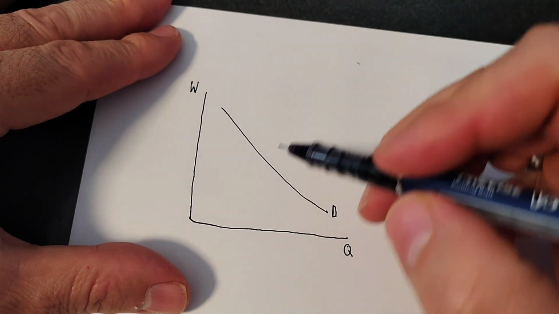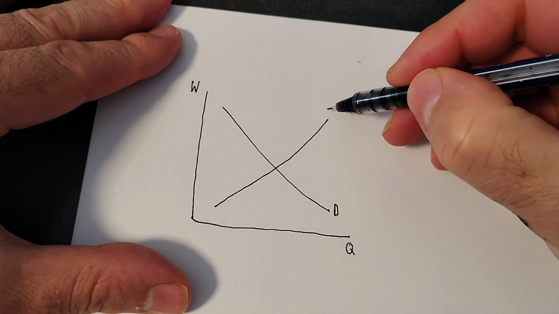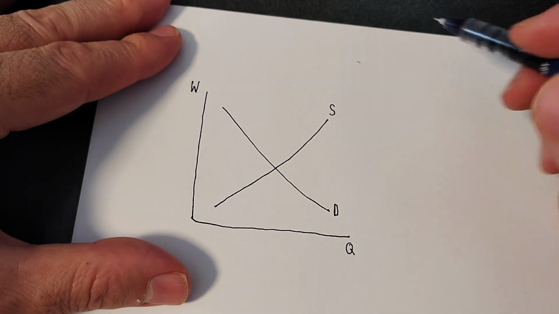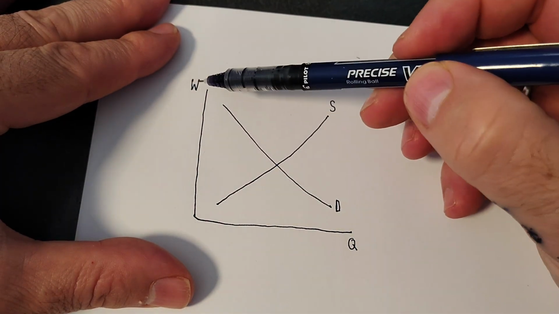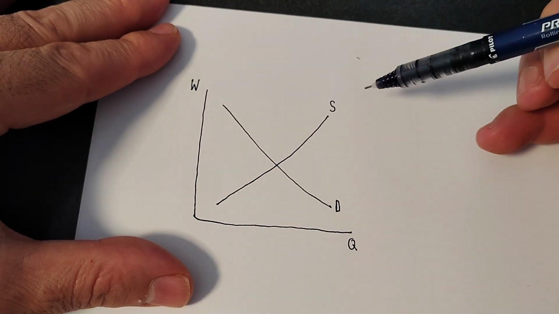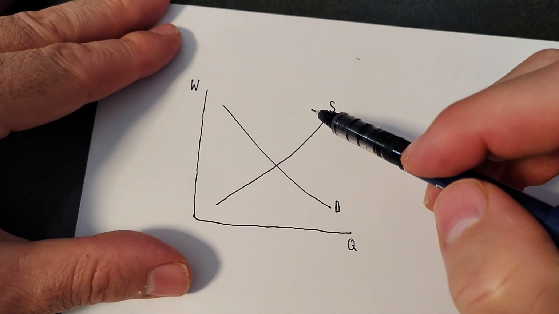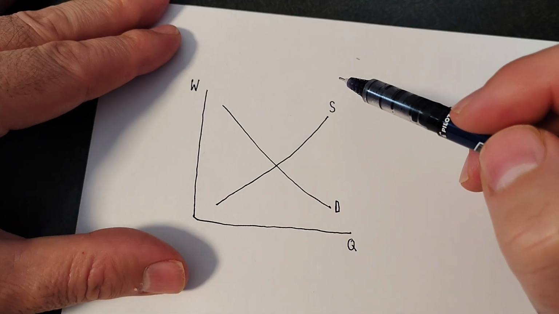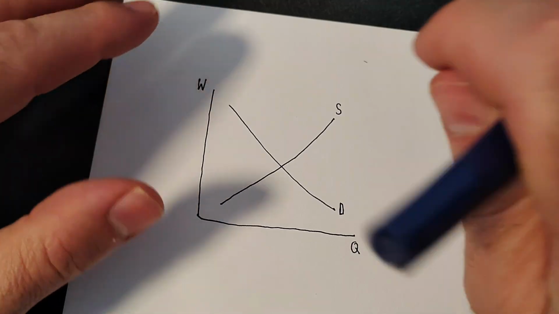Now for the supply curve, you get an opposite scenario here. So here's the supply curve. The supply curve retains a positive relationship between the wage and the quantity of labor supplied because, hey, the higher the wage goes, the more people you're going to attract that want to supply their labor and get those high salaries.